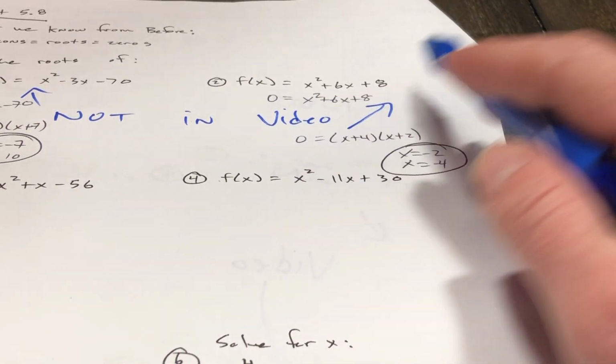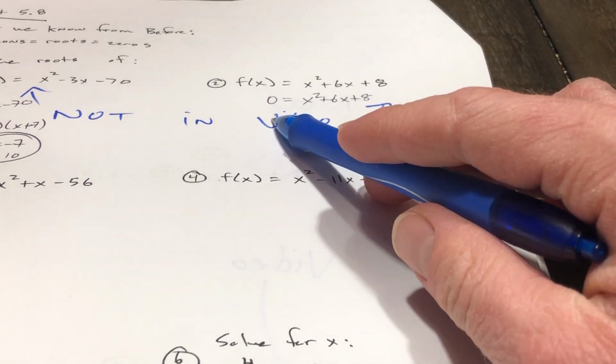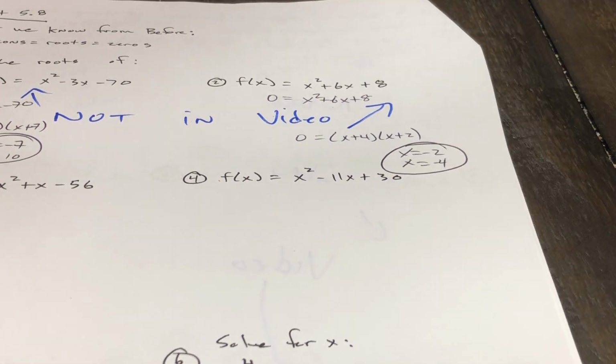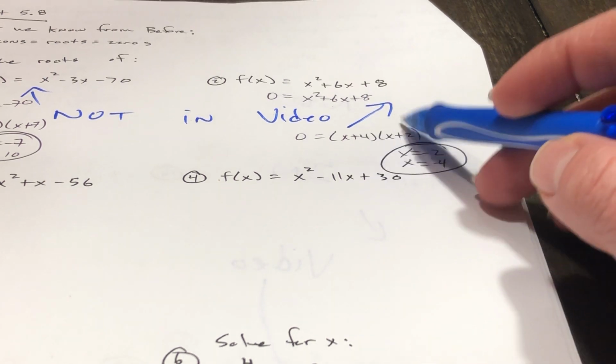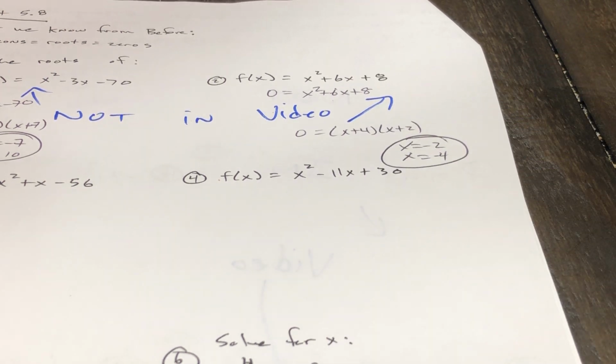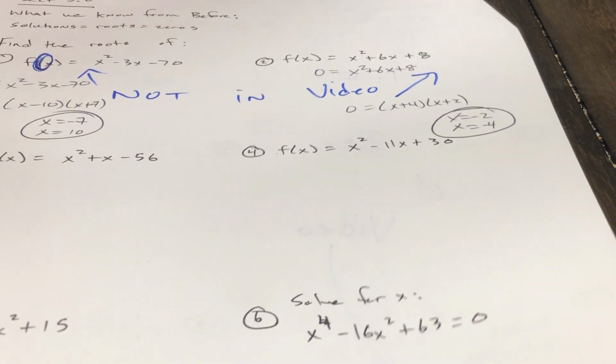I said 0. You might hear a little Tyler down below. 0 is equal to x squared plus 6x plus 8. Well, multiplies to 8 and adds to 6, 4 and 2. Those are my 2 solutions. The rest were in a video.